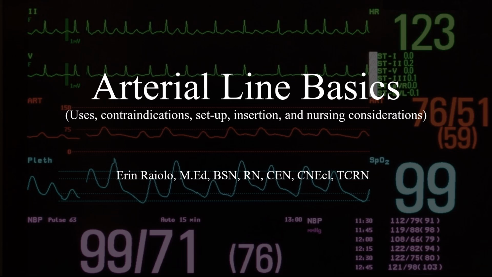So when we would use an arterial line, some contraindications, basic setup, insertion, and how the nurse can help with that, and then some other nursing considerations for taking care of your patient once they have it in place. So let's take a peek at some of these course objectives.